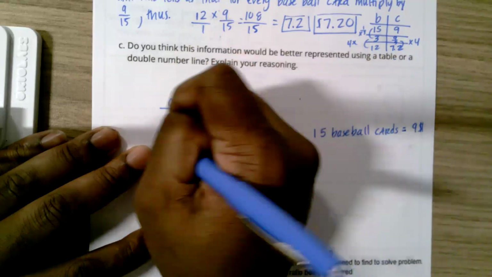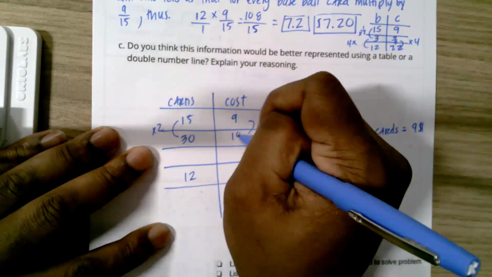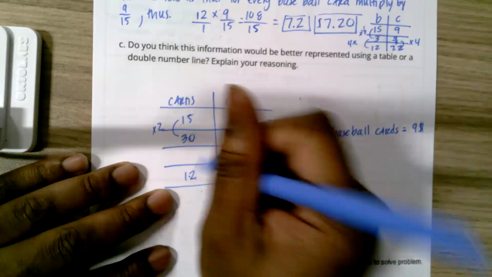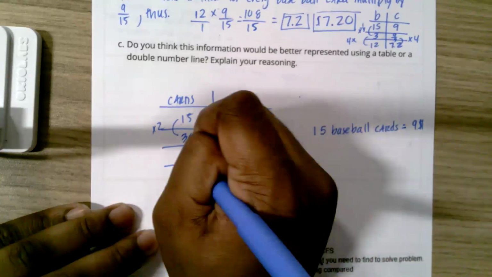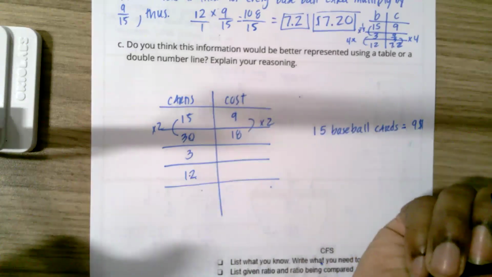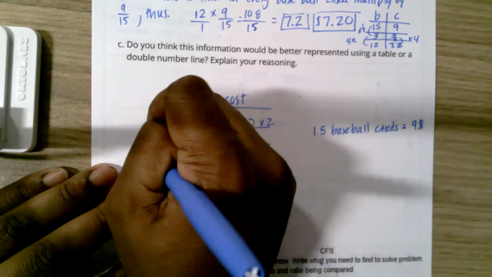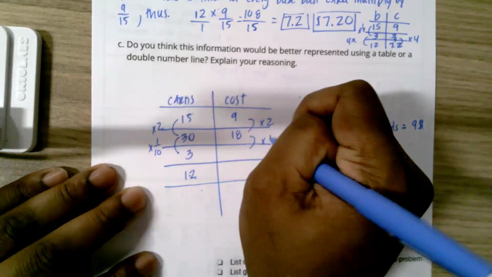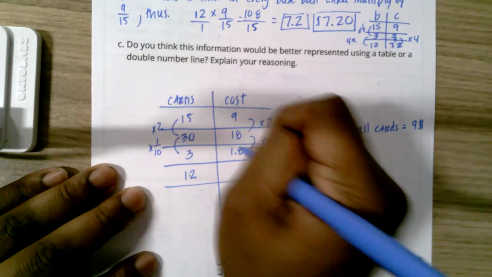To get from 15 to 30 is times 2. 9 times 2 is 18. The relationship between 30 and 12, or 15 and 12, is 3. 3 goes into all of those numbers. So to get from 30 to 3 is times 1/10, which is 1.8.